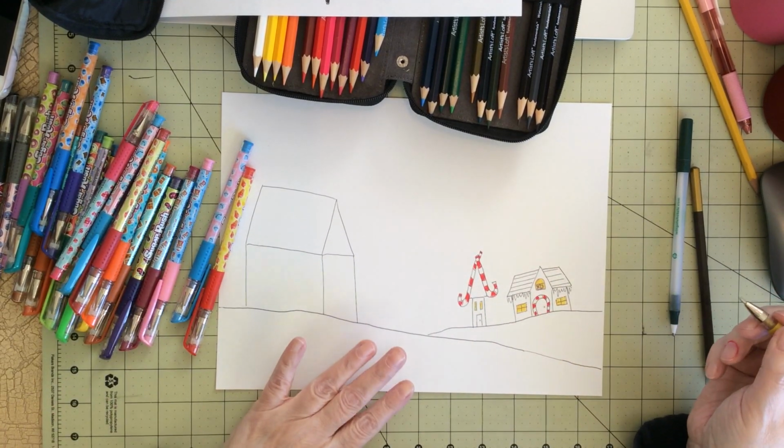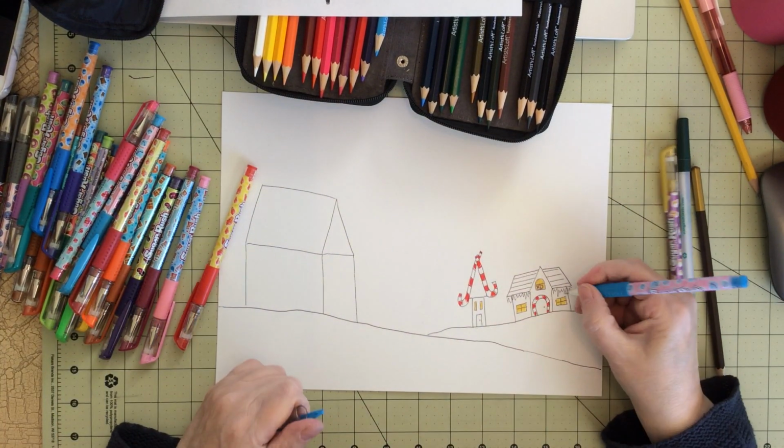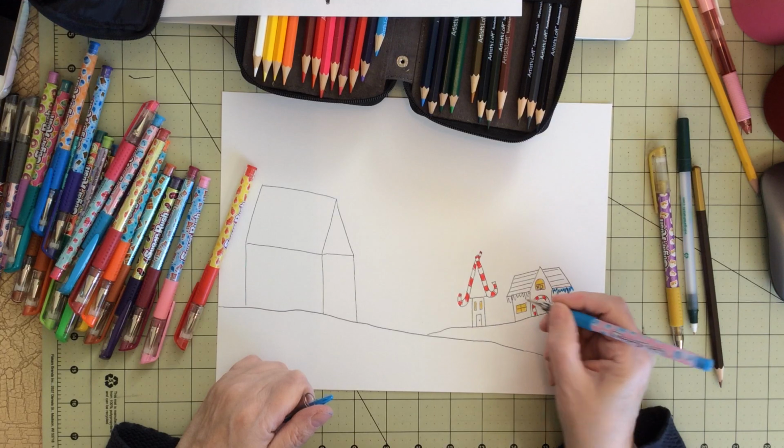The fun part about doing this is that you can make them so different and so unique looking and put such fun little details into them. It's a little bit addicting actually. Make my icicles blue.